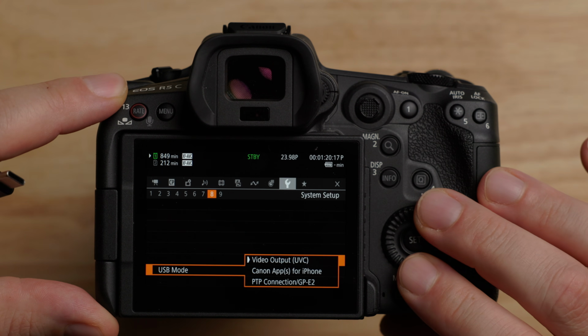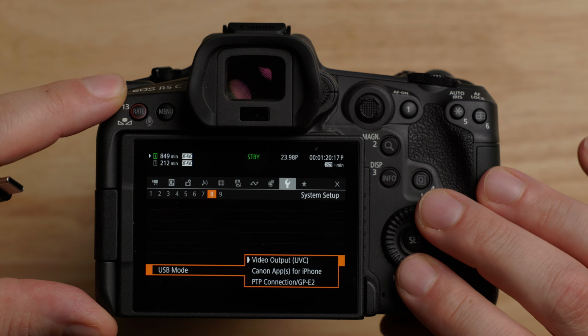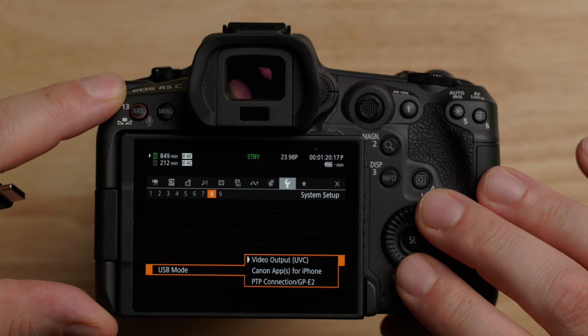If you choose video output UVC, you can actually use this as a webcam, but it gives you a really low resolution. It's 1088 by 576 or 1024 by 576. It's basically 576p. It's not even 1080p. So I tried using this.